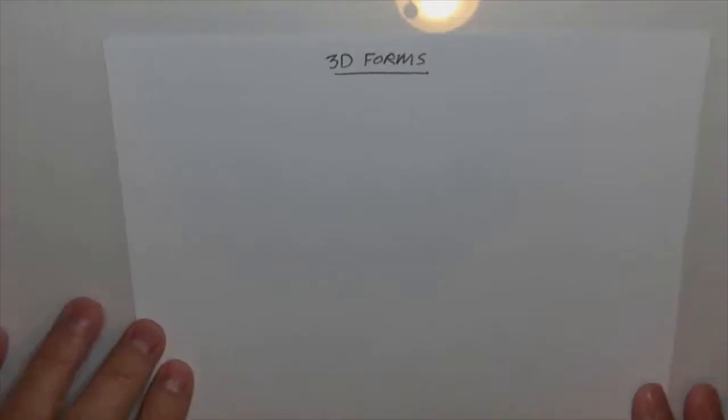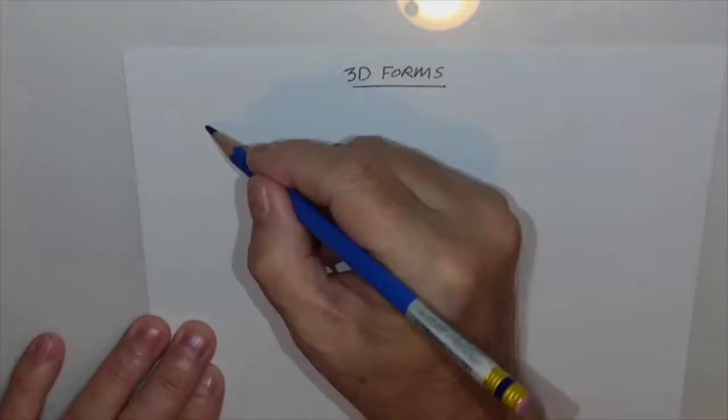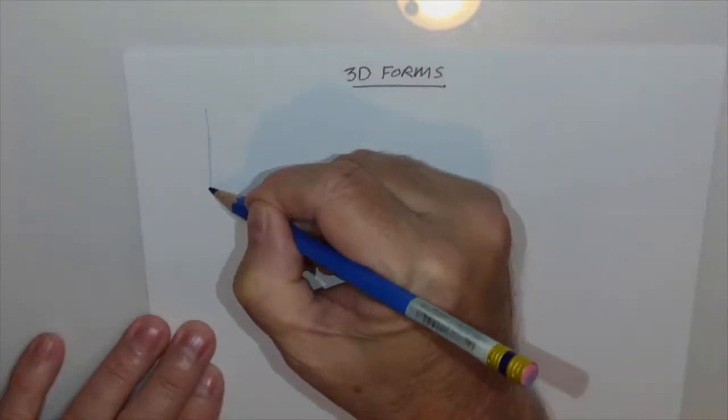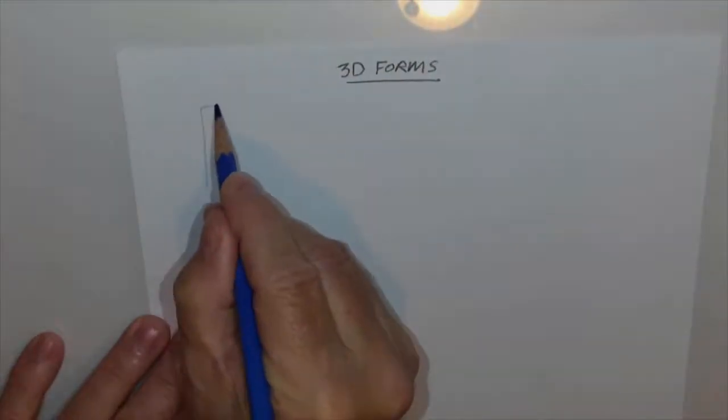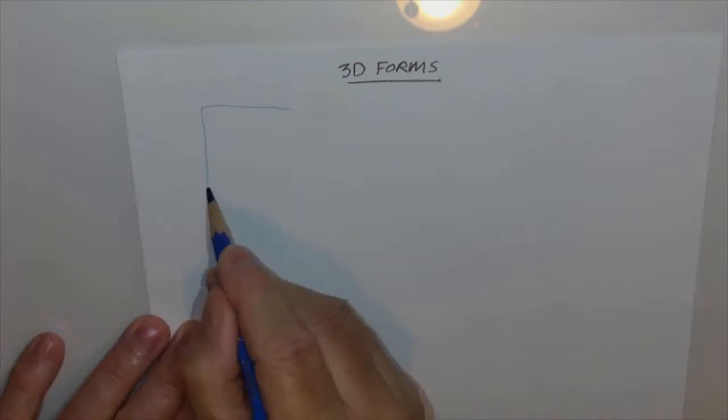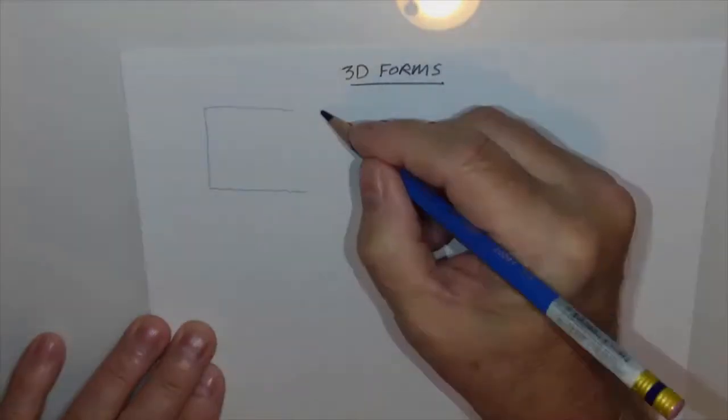And we're going to be starting with 2D shapes. And our first one, we're going to do 4 equal-sided, as best we can.